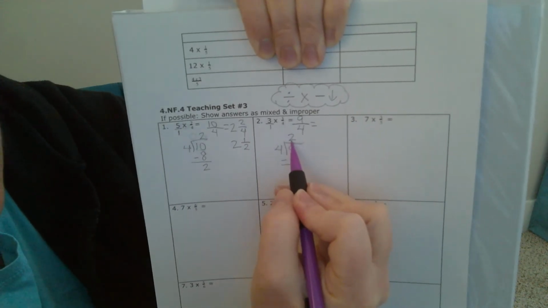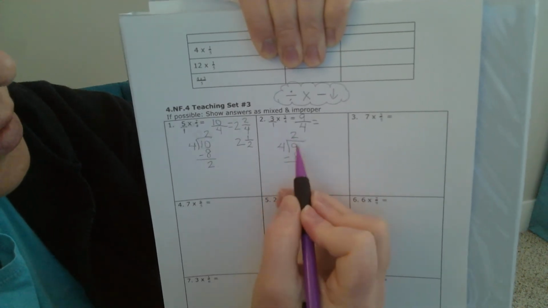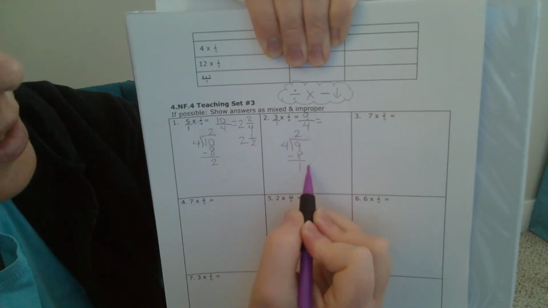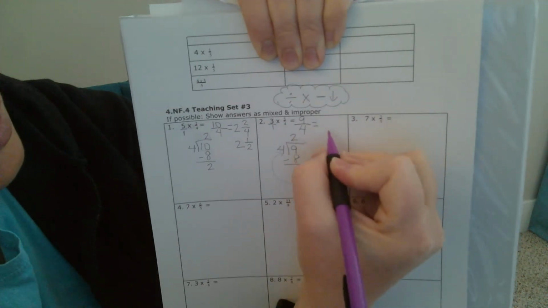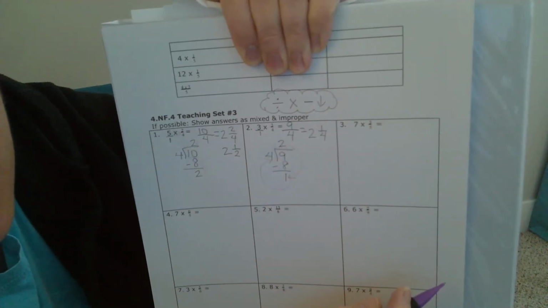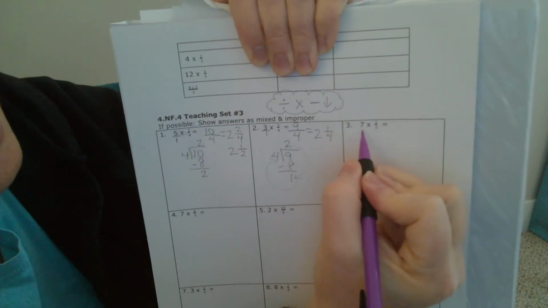So we start up here. It goes in 2 and 1/4. So you always want to go this direction, to the right. 2 and 1/4. Okay? And that is in its smallest form, its simplest form. So we leave it 2 and 1/4. Okay, moving on to number 3.